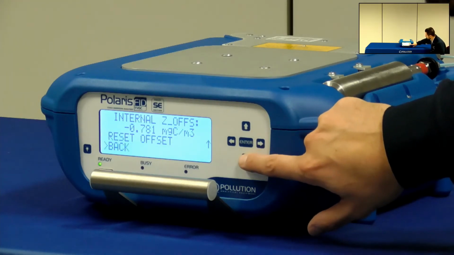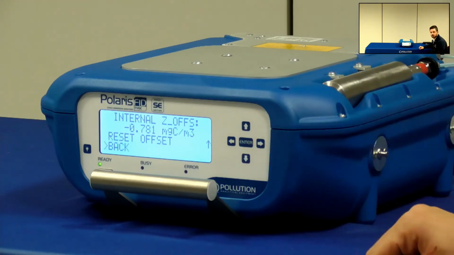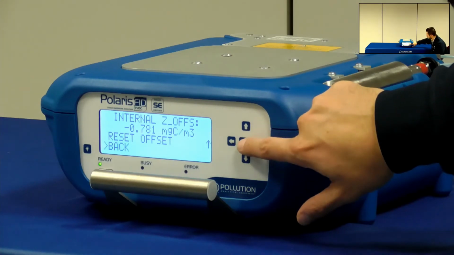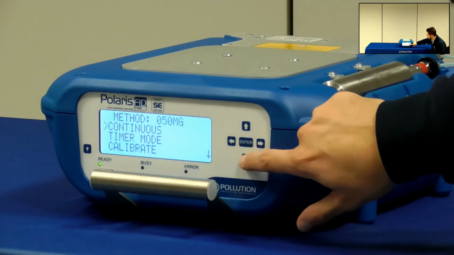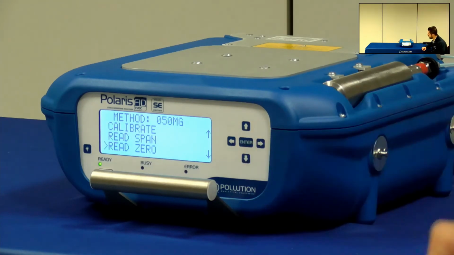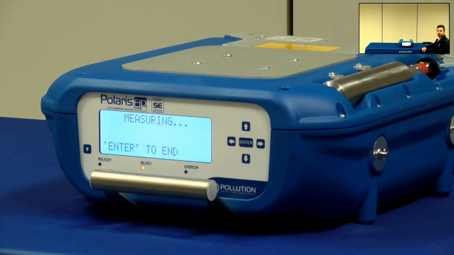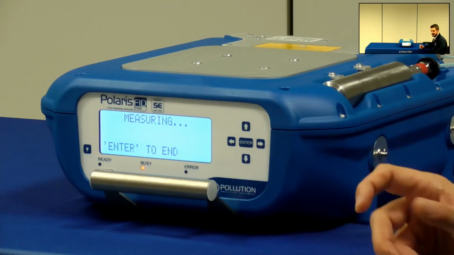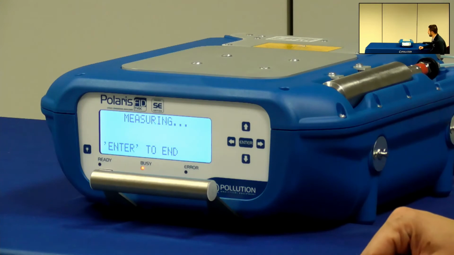Once I'm happy with the offset value, I can go back and read again the zero. So this time I'm expecting a much better value, closer to the zero than before. It is normal to read some negative value at the beginning. This is just because the FID is equilibrating again and needs a short time to get a stable value. So obviously you don't need to bother about this.